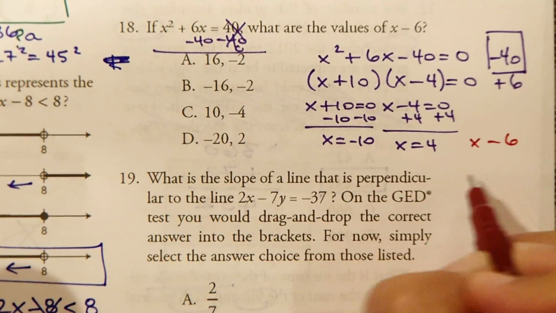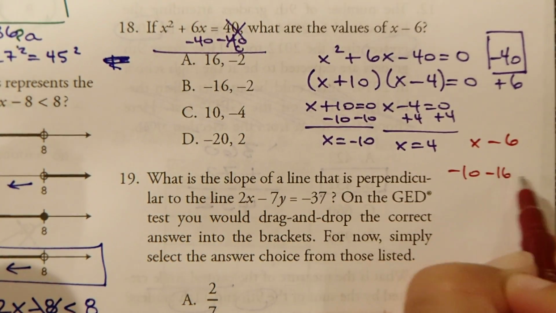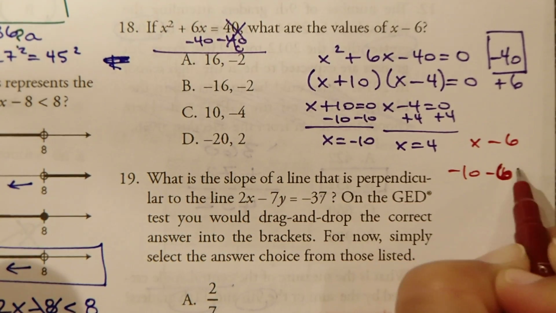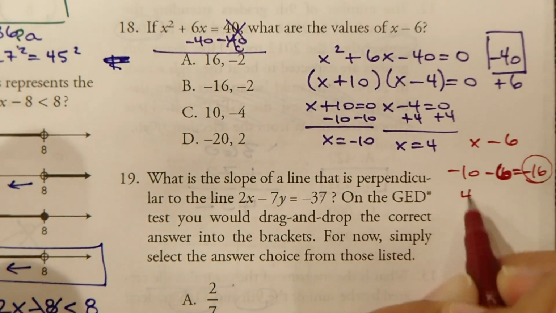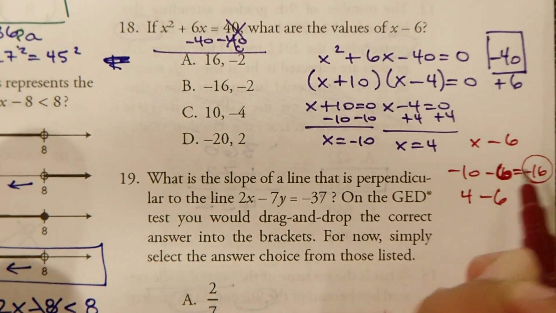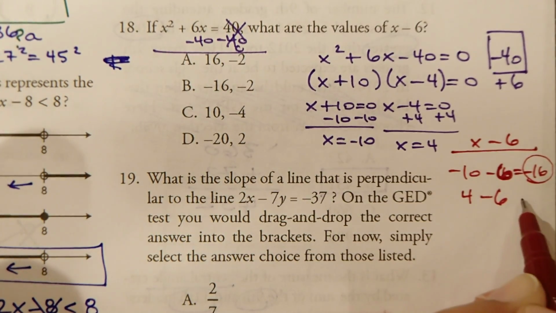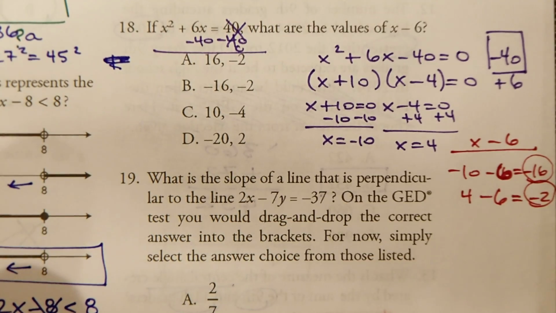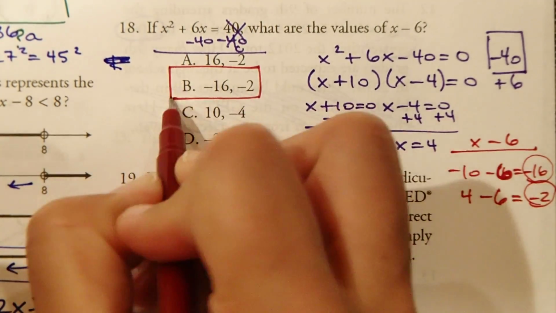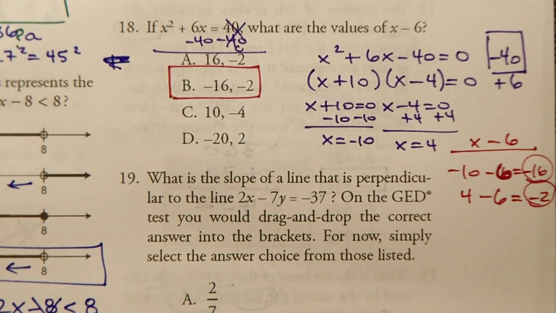Now let's take the first x value, that's negative 10 minus 6, and that's going to equal negative 16. So that's one of them. Now we take the other value, 4 minus 6, equals negative 2. So our two values are going to be negative 16 and negative 2. So our answer option is B for the correct answer.